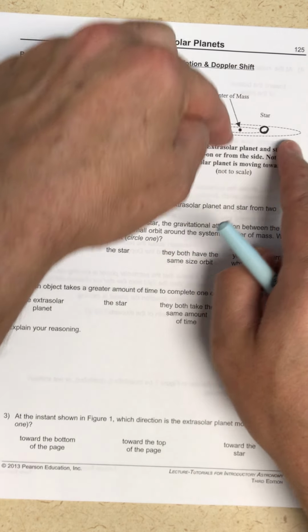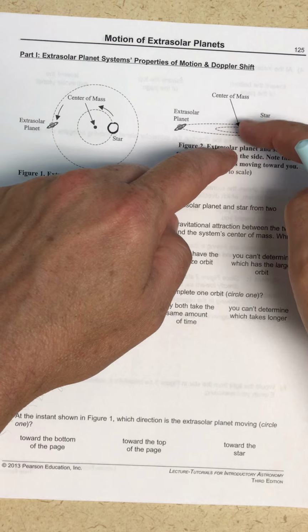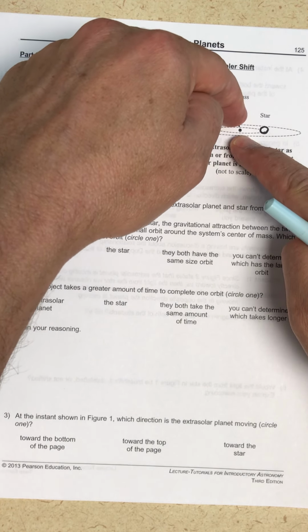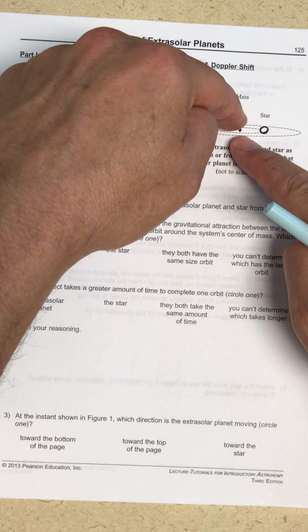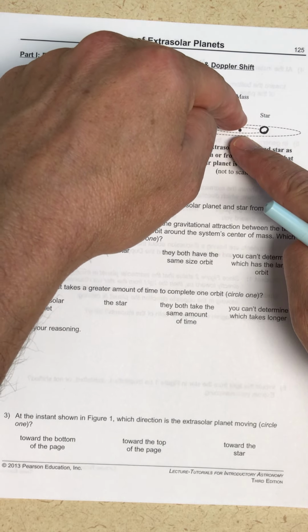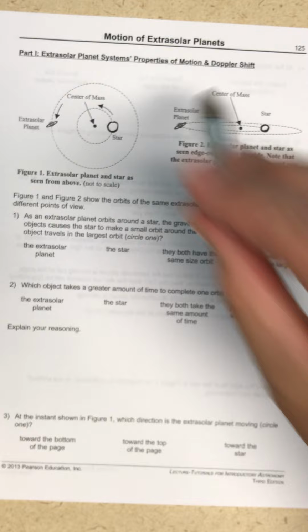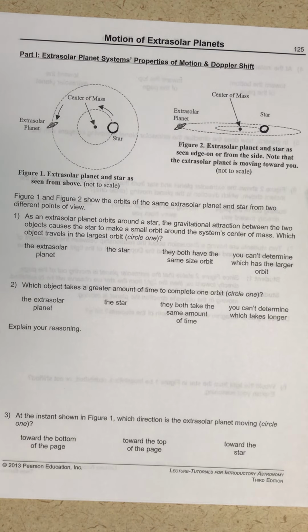And then half an orbit later, the star is in front and the extrasolar planet is behind, and we would be missing the reflected light from that extrasolar planet. All right. Figures 1 and 2 show the orbits of the same extrasolar planet and star from two different points of view. We have a top-down view and then a nearly edge-on view.